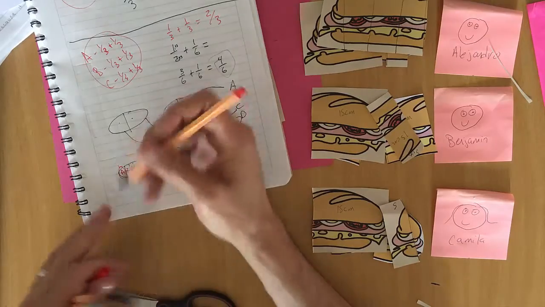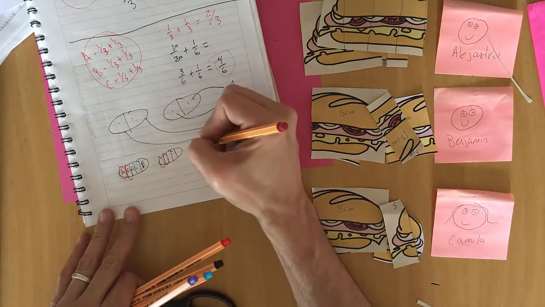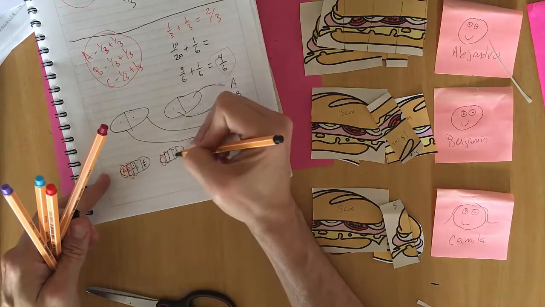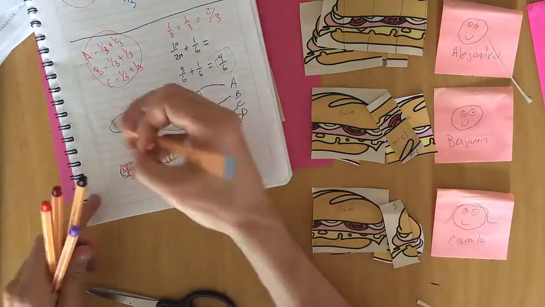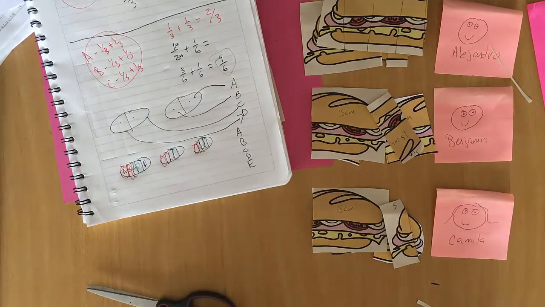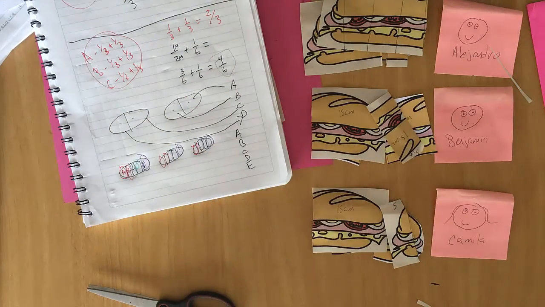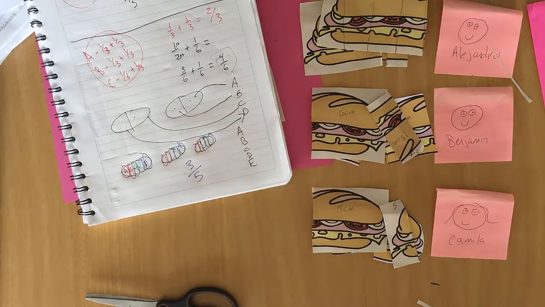B gets 1, 2, 3/5. C gets 1, 2, 3/5. D gets 1, 2, 3/5. And E gets 1, 2, 3/5. Okay, so whatever you're starting with and what you're dividing it into, 3 sandwiches divided by 5 people, each person gets 3/5.